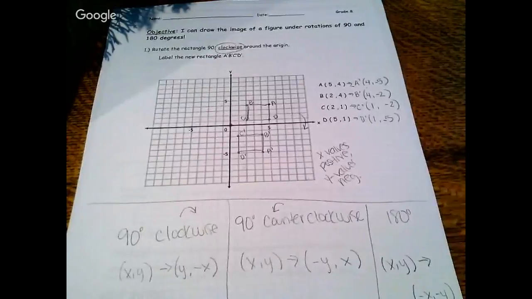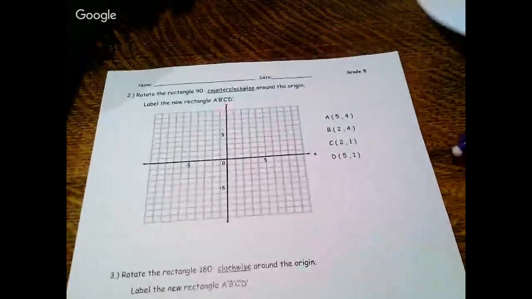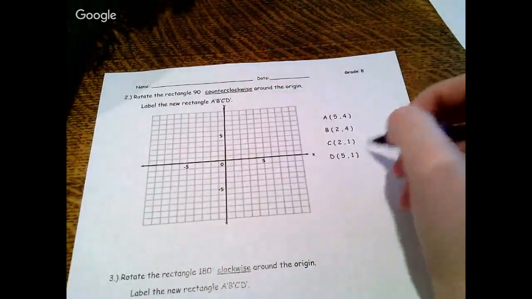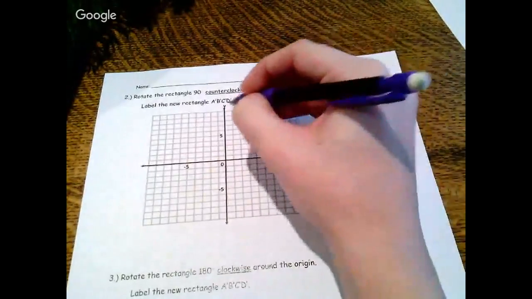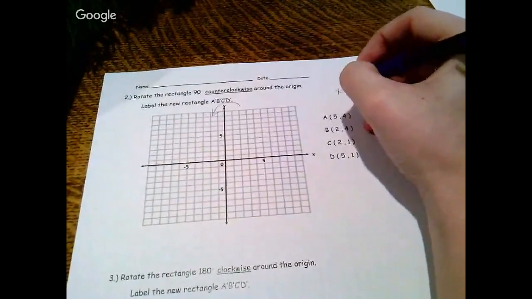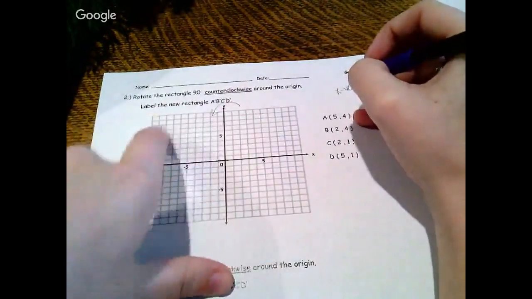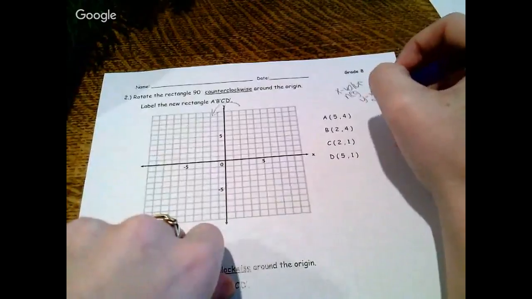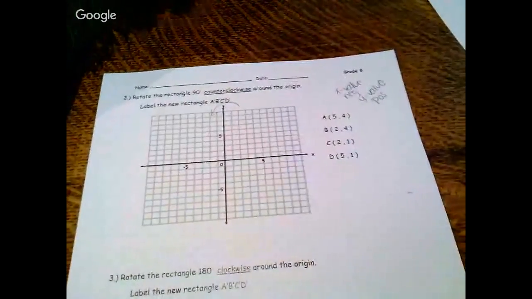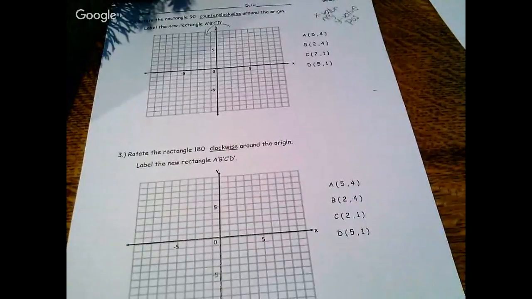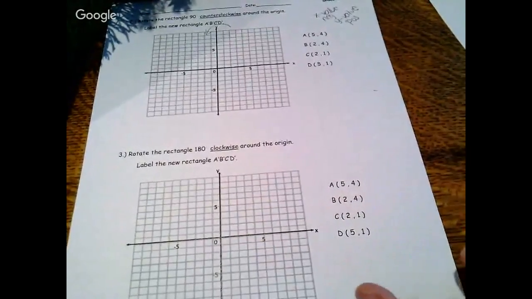Okay, so now if you take a look at the next example, I want you to rotate this one 90 degrees counterclockwise. All right, so it looks like our image is going to be here in this first quadrant. So when you rotate it counterclockwise, think to yourself, your new points are going to have an x value that seems to be negative because it's going to be somewhere over here, and a y value that's going to be positive because it's also somewhere over here. So keep that in mind when you're using your rule and rotating this one. I want you to do the same thing for 3. I want you to think about what's going to happen to it and work on that. You need to get both 2 and 3 checked for me, please.